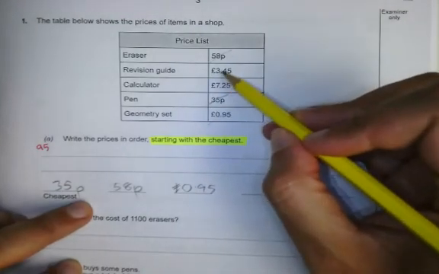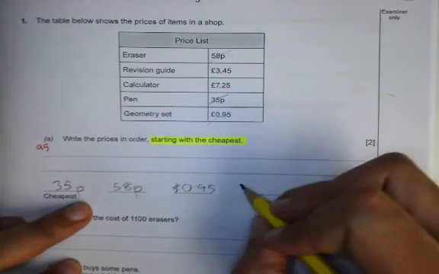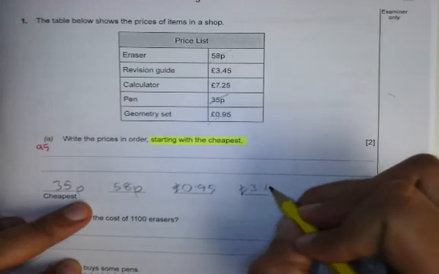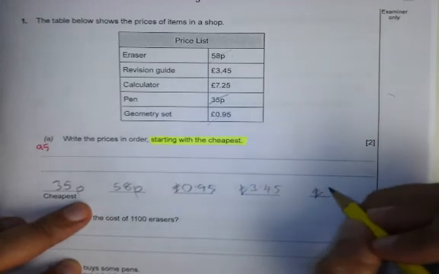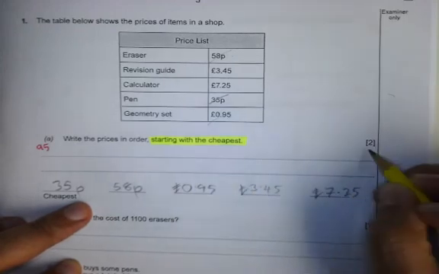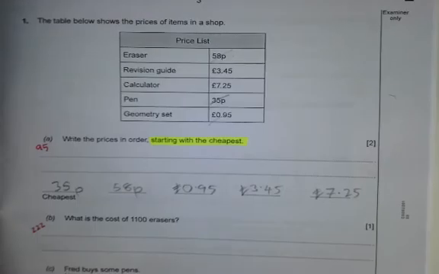Then either £3 something or £7 something. Well, clearly that one next, the £3 one. And then the £7.25 last. Nice easy 2 marks there to start off the paper.